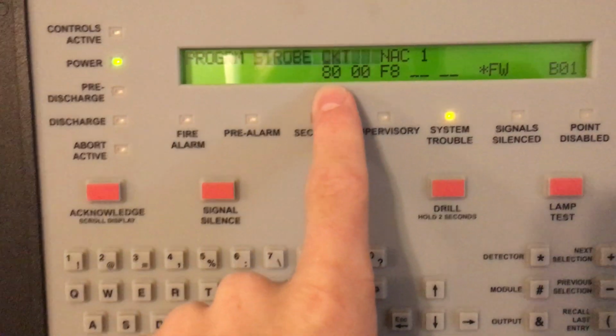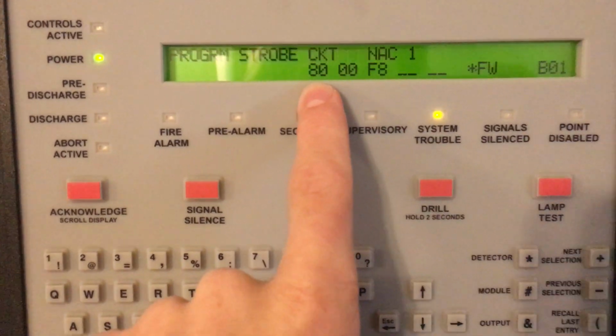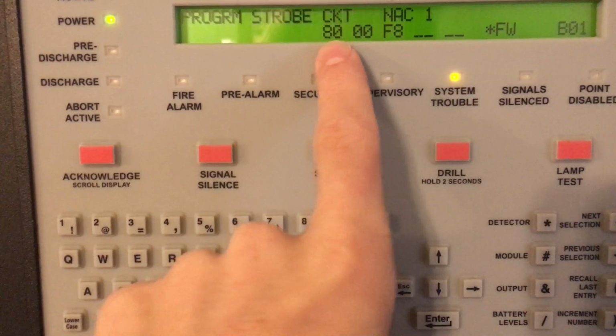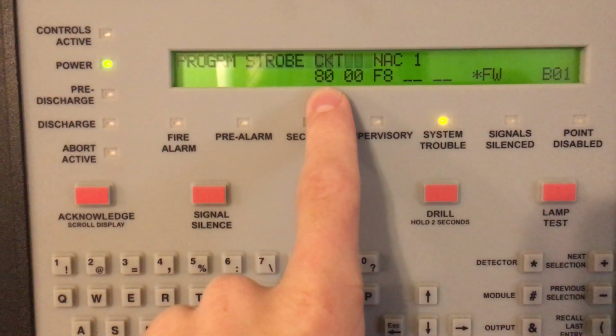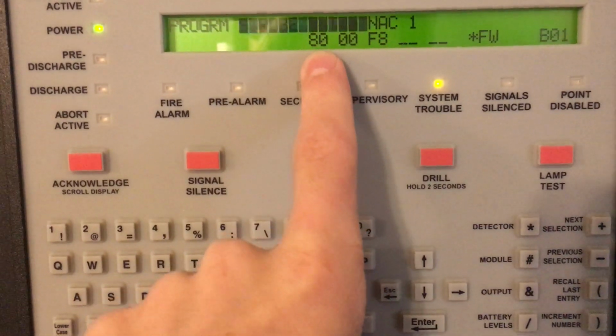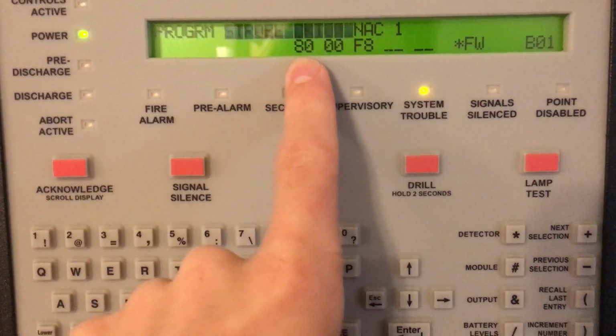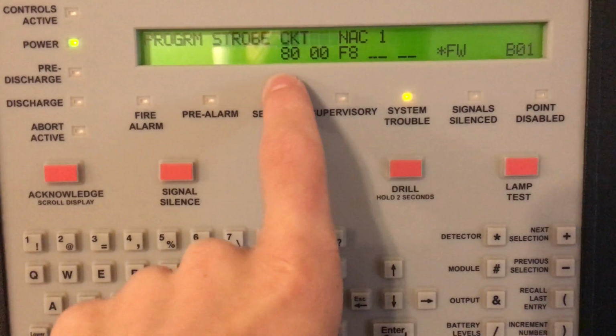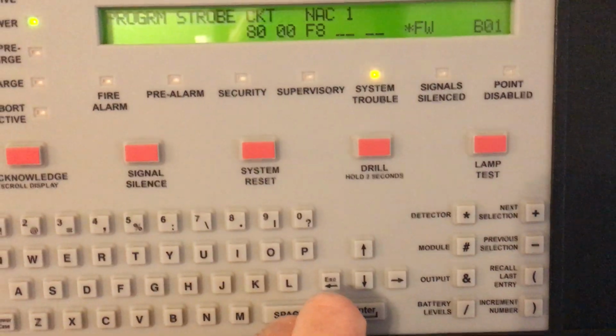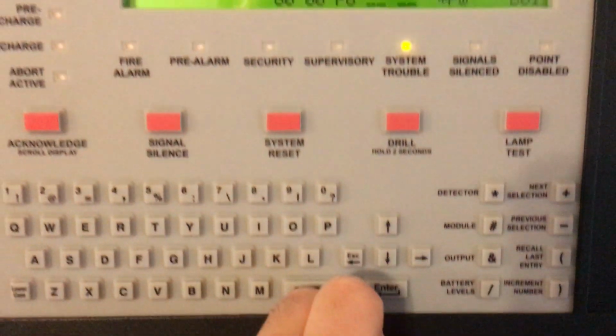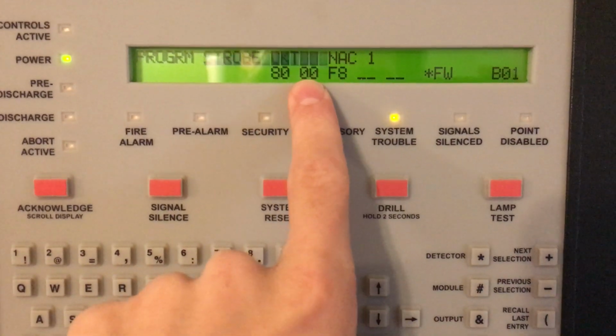Now the zone 80 here, it's not too much to worry about unless you're planning on having a software zone disable for when you're doing testing. That's just the zone we use here in our state. Zone 80 is what we use to bypass these speaker strobes on the system. Zone 0, you want to leave that in.